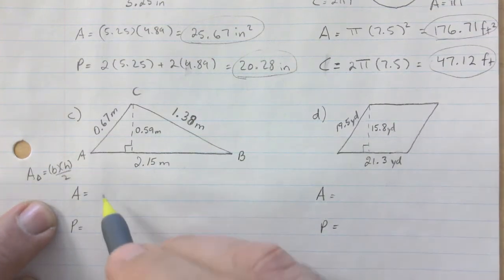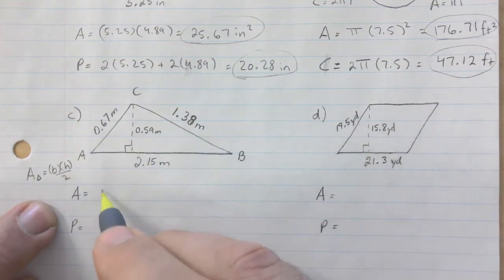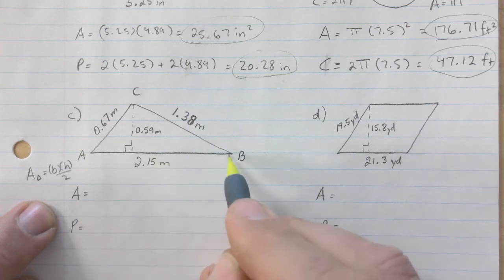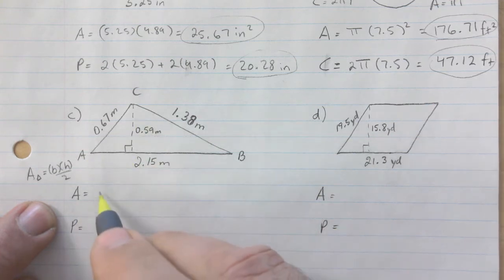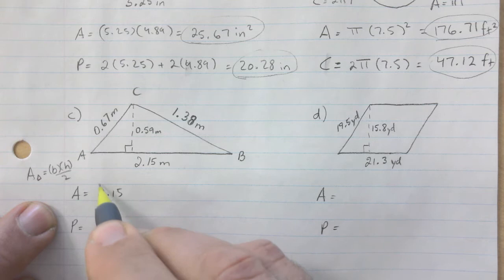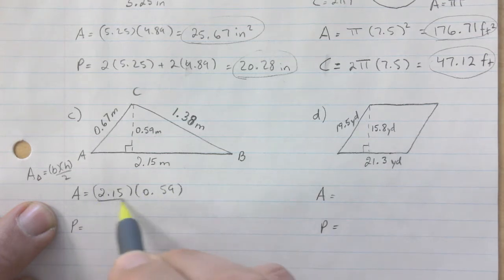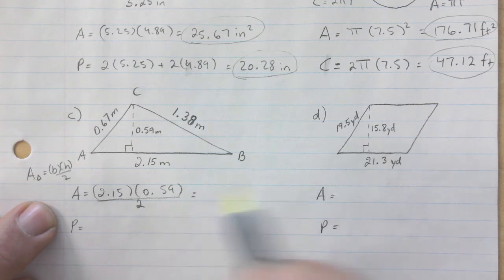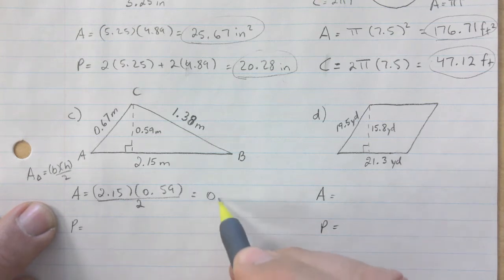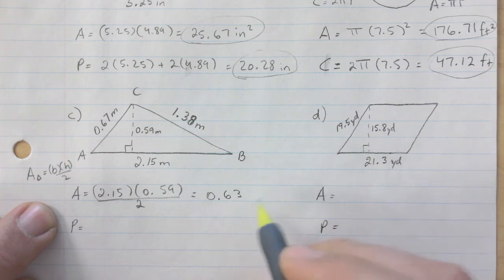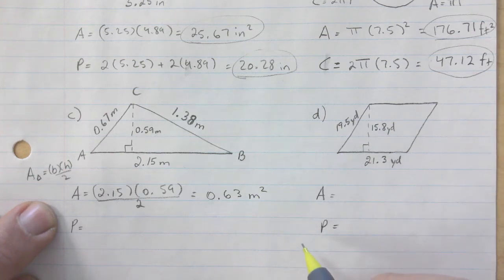Okay. So the area of this would be, what's the base? Well, it's this one, and the height meets at a 90, right? So 215 times 0.59 divided by 2. And you might, I haven't looked at the formula sheet yet, not in a while. So it's 0.63 square meters.